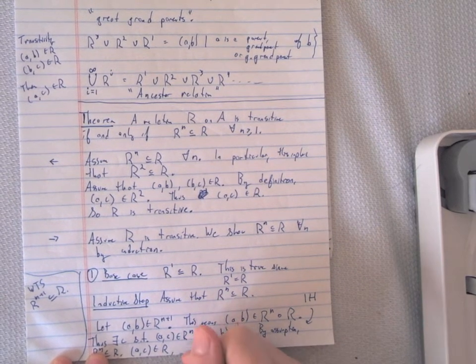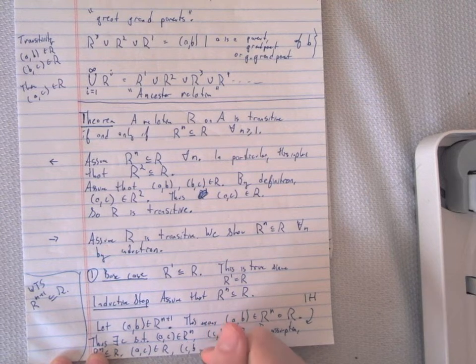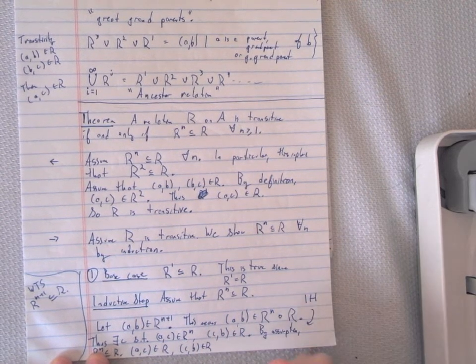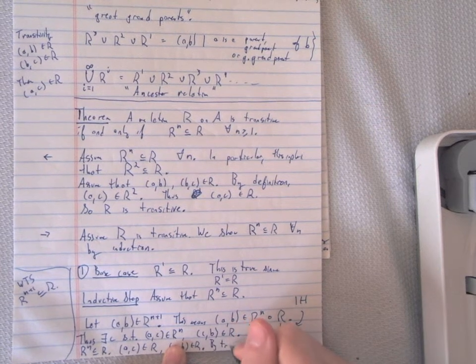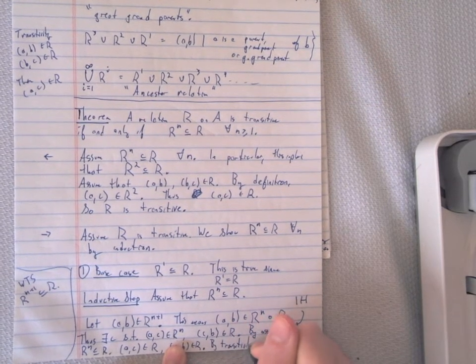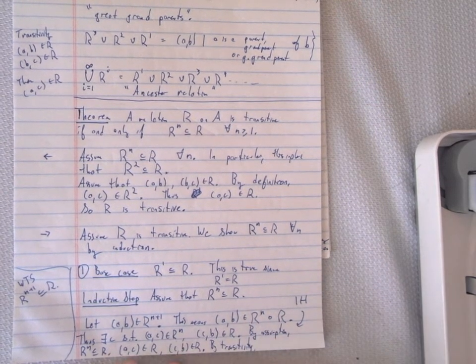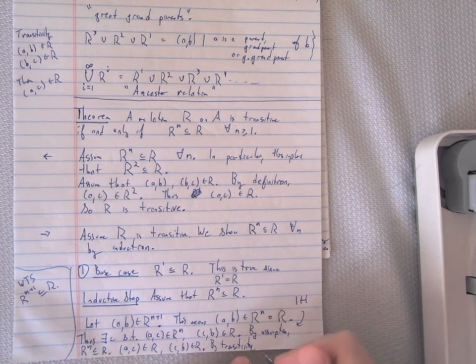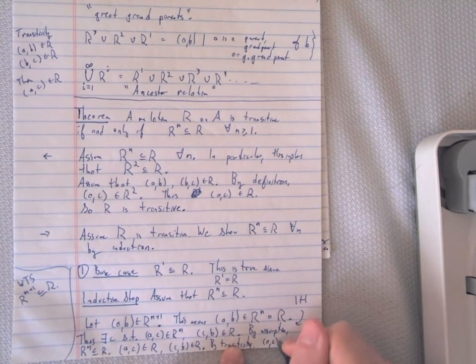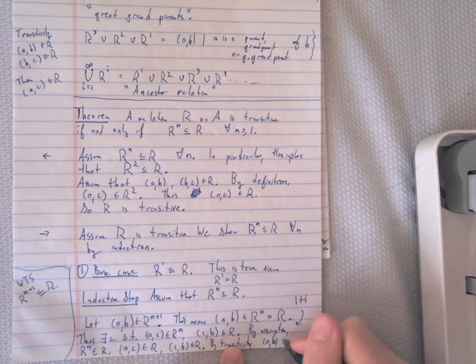(A, C) is in R, and now (C, B) is in R. By transitivity of R, if (A, C) is in R and (C, B) is in R, (A, B) is in R.